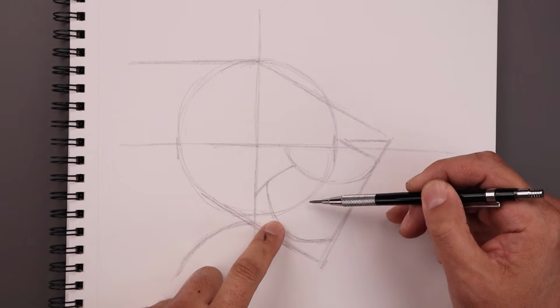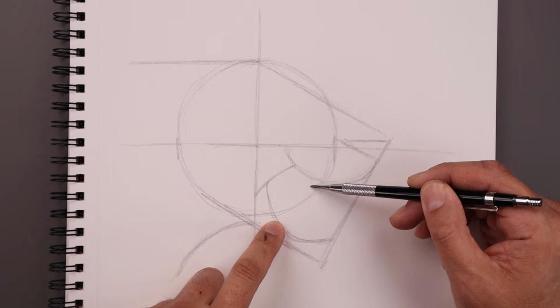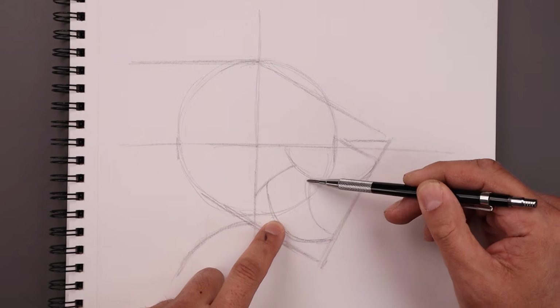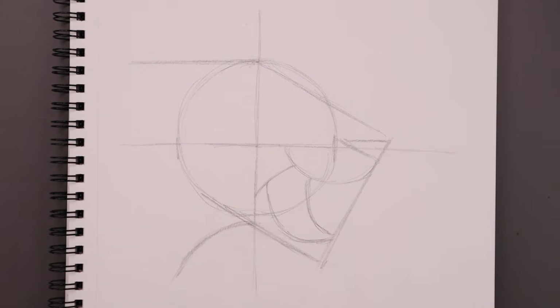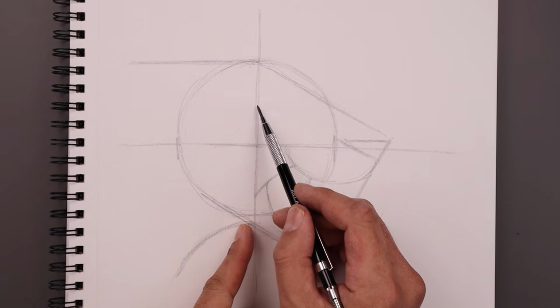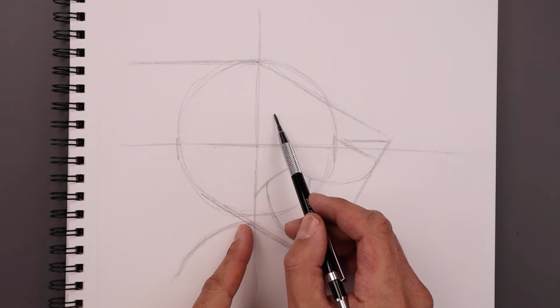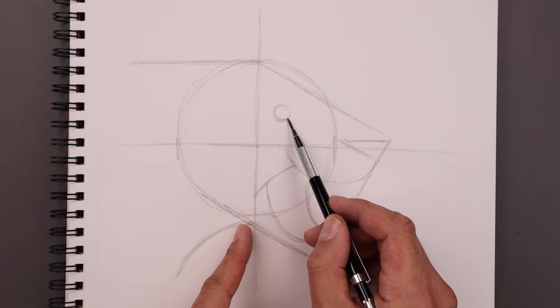Now you want to see the inside edge of the mouth, so we're going to start up here, bend this down, and then back out. Now from this line, we're going to step over towards the right, sketch a small circle for the eye.